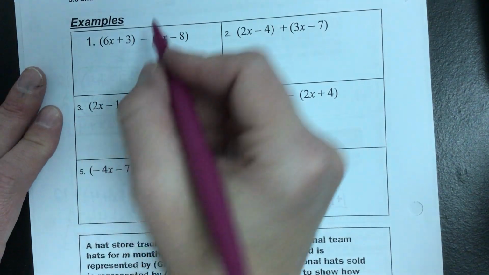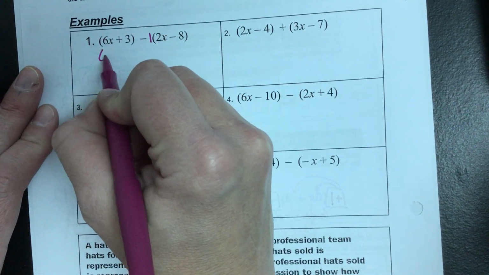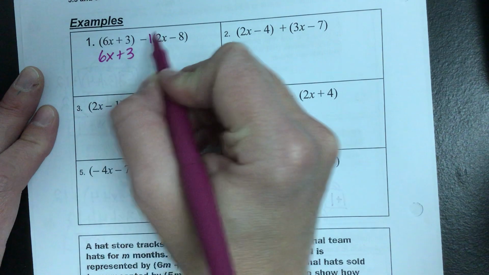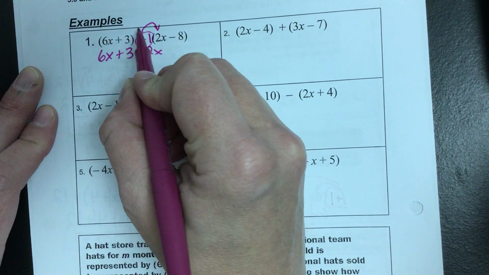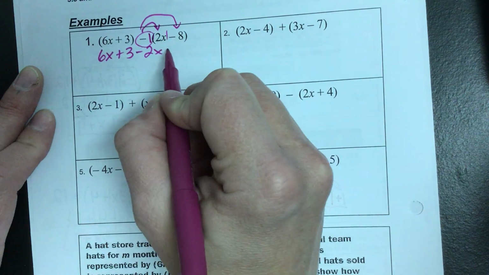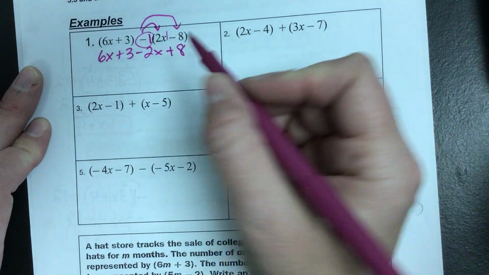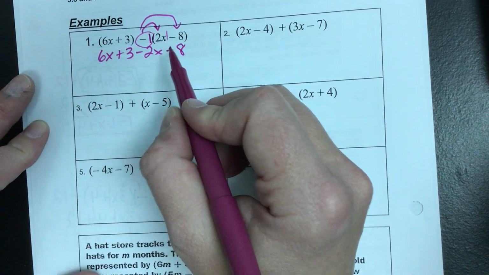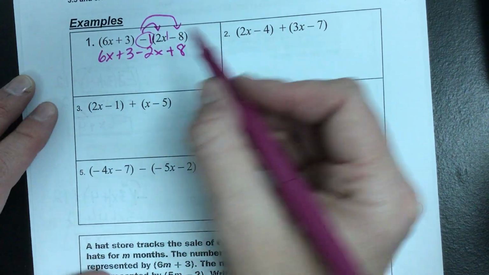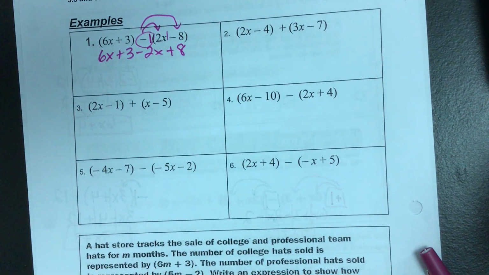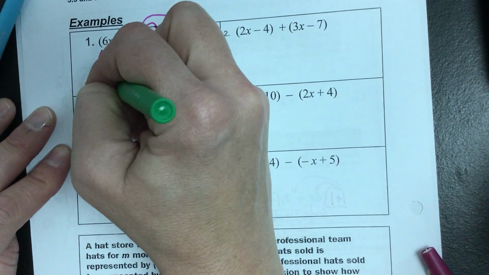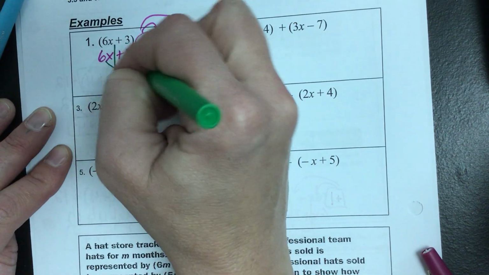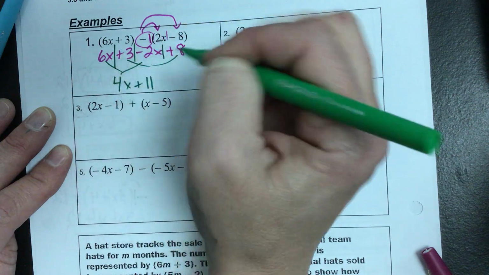All right, we got a minus here, so I do need to distribute that out. So I can just do 6x plus 3, and then this is negative 1 times 2x, which is negative 2x. Negative 1 times negative 8, which is positive 8, right, friends? A negative times a negative is a positive, or minus a minus, okay? And then let's go ahead and separate these into the separate terms and combine our like terms. That is 4x, and this is 8 plus 3, which is positive 11.